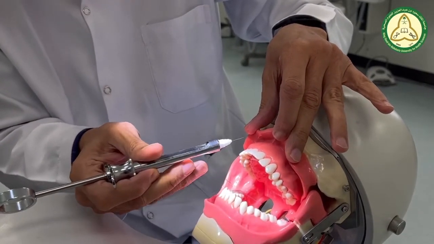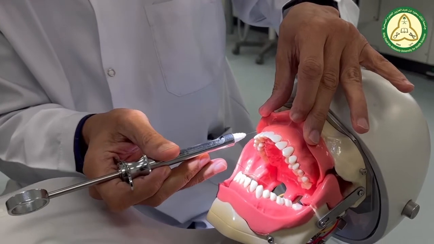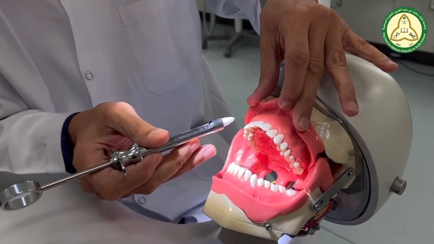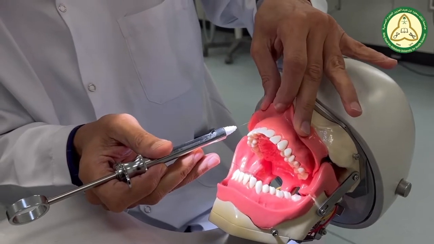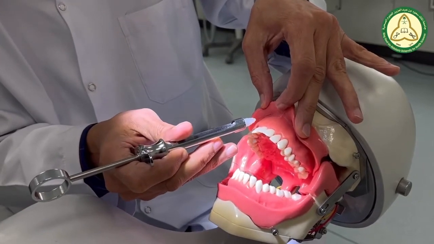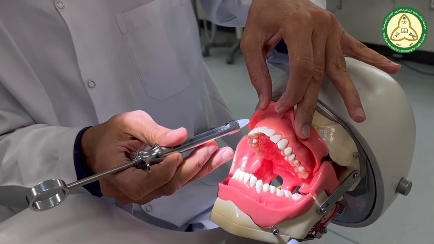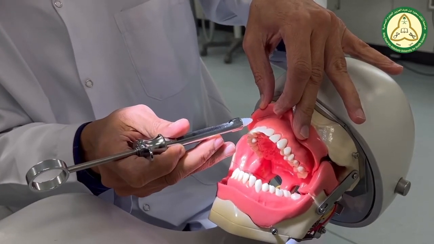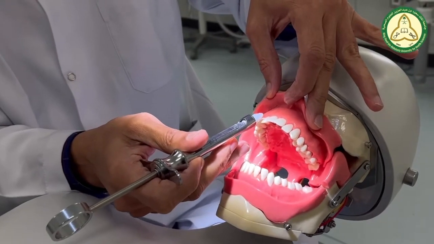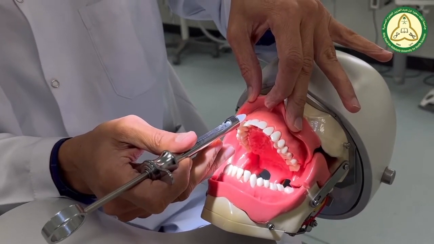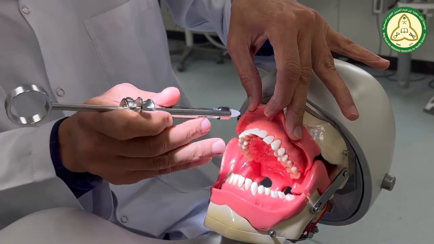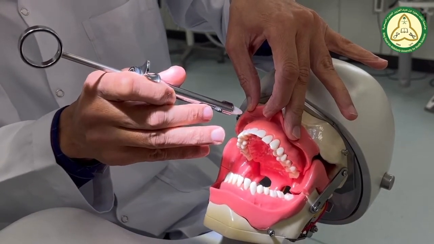For example, let us assume that we want to do field block or local infiltration for the lateral incisor. This is how to hold the lip, retraction. Now the mucobuccal fold, this is the insertion area. The point of entry is called the insertion area, and the needle should be held parallel, as you see, to the long axis of the tooth. Before, it was 45 degrees.